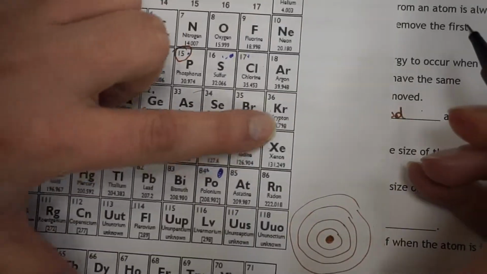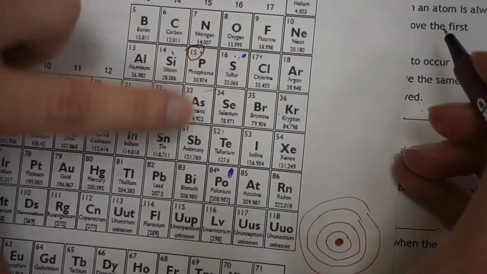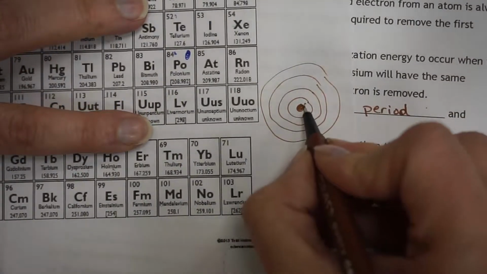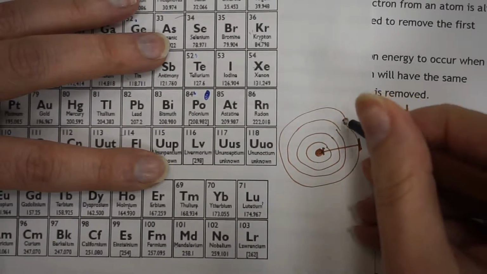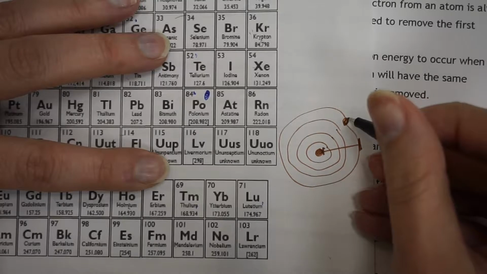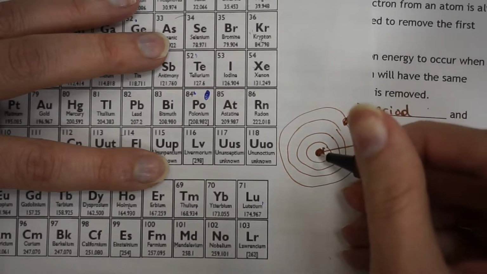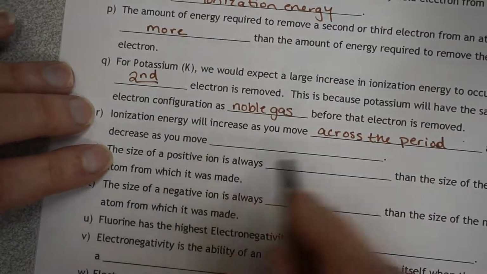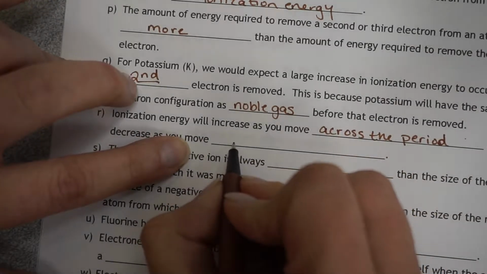This is the 4th energy level. The further you are away from the nucleus, these electrons get further away as you go down. It's easier to take them away the further they are from this attraction source, which is the protons in the middle. So ionization energy decreases as you move down a group.